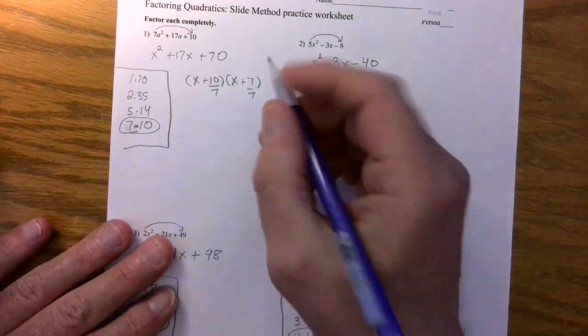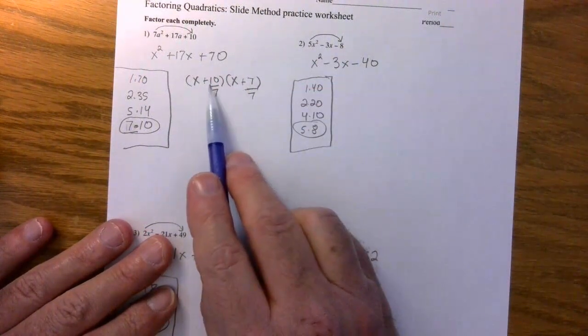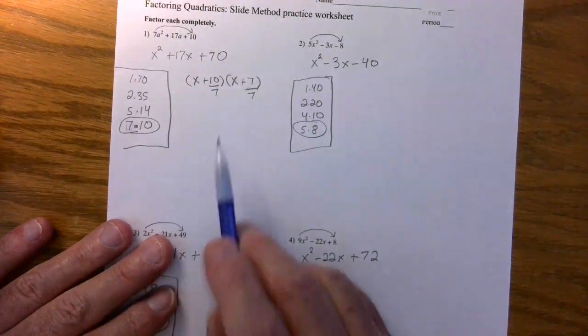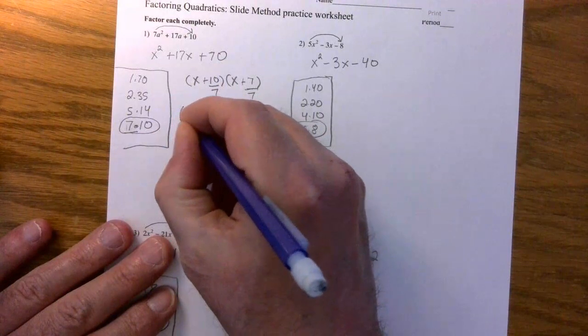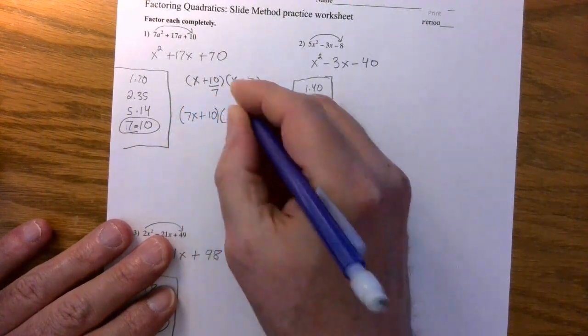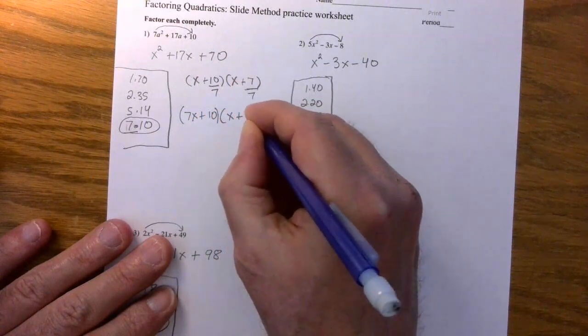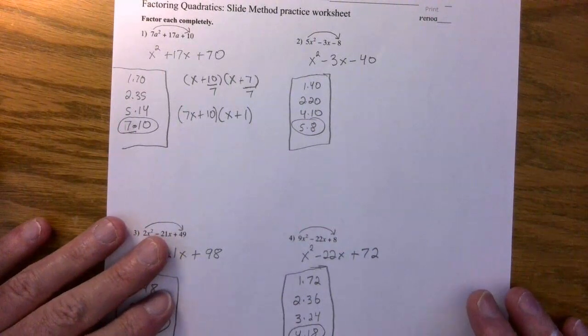Okay, I'm going to do this next one in one step. This equals 1. And this I can bottom up. Take the 7 and put it in front of that X right there. So this now says 7x plus 10. And this one says x plus 1. All right? And that's the answer.